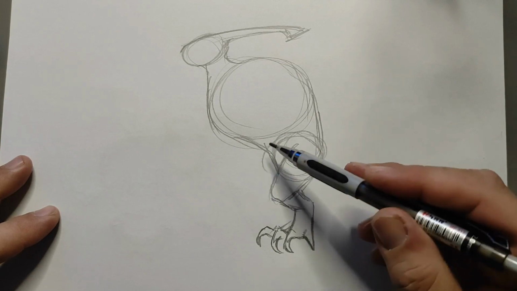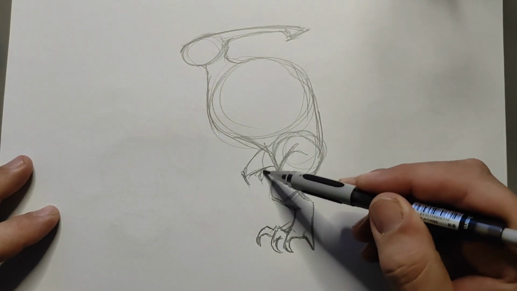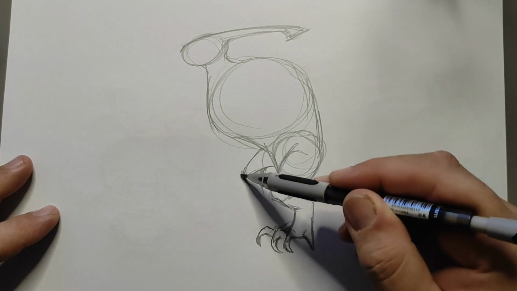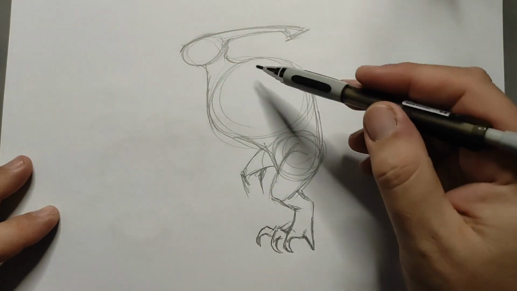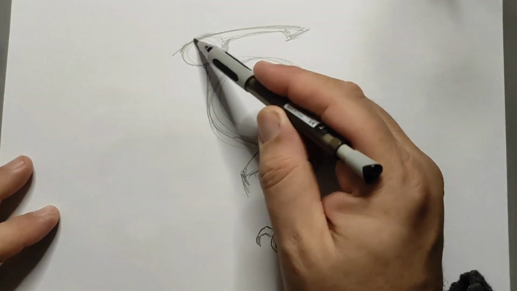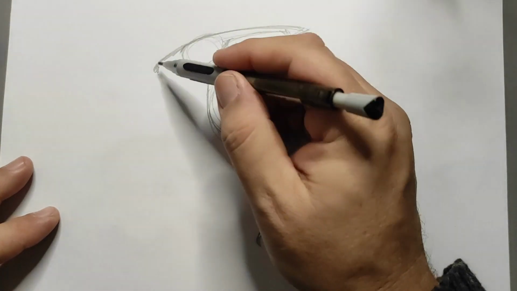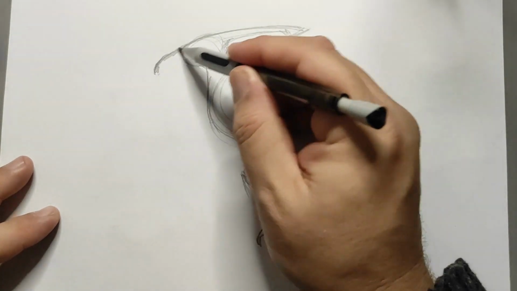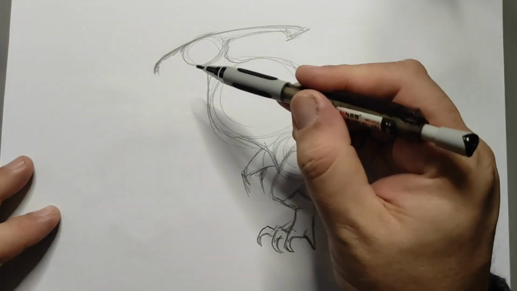And the question of what does it eat, if it's an alien planet or if you're inventing everything, then you need to invent what kind of creature it eats.